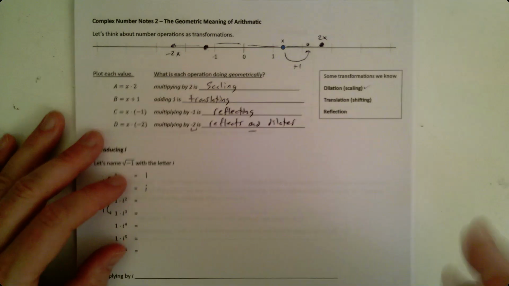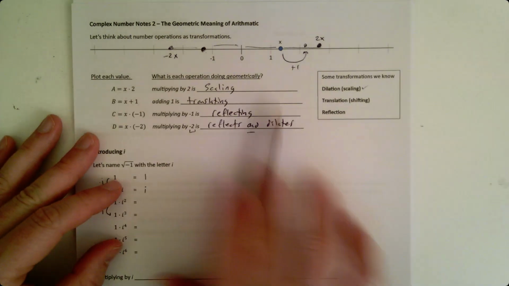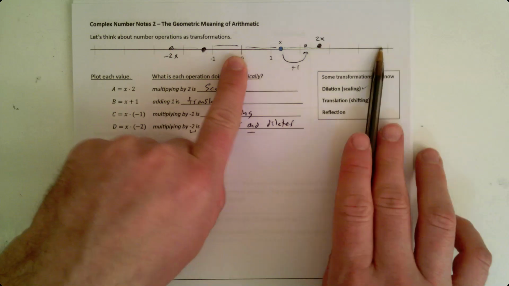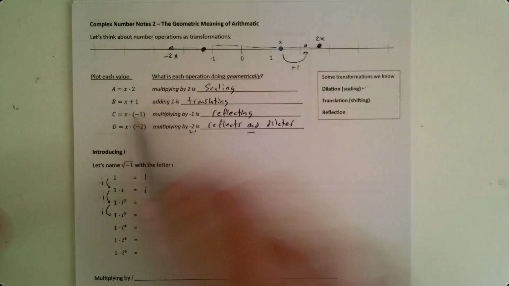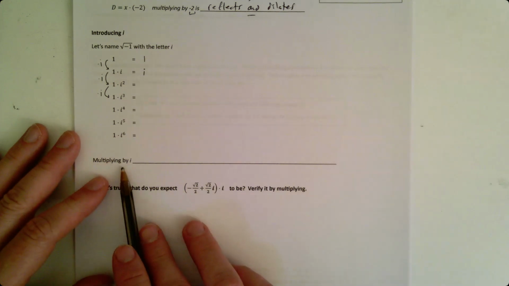So all of this is to say that you can imagine multiplication and addition as doing things geometrically on the number line. When I multiply, I stretch the number. When I add, I shift the number. If I multiply by a negative, I reflect the number. Okay, so with those ideas in our mind, let's ask what happens when we multiply by i.